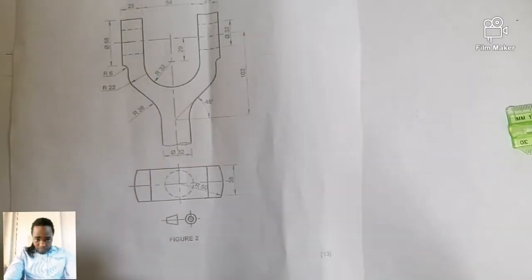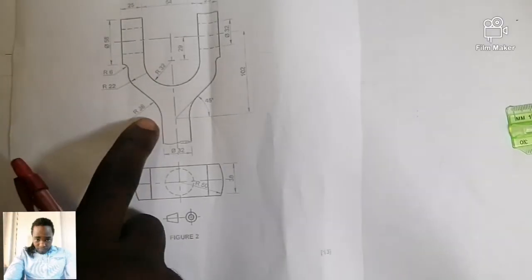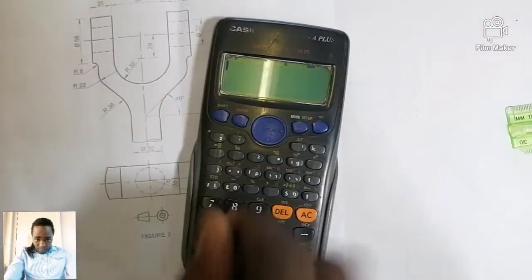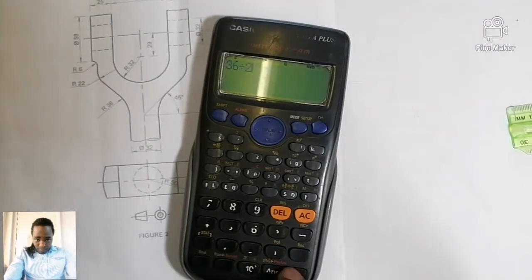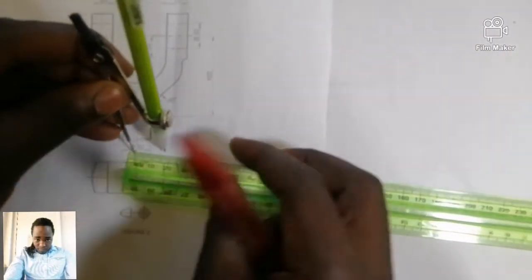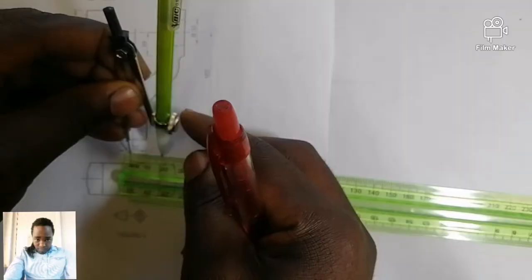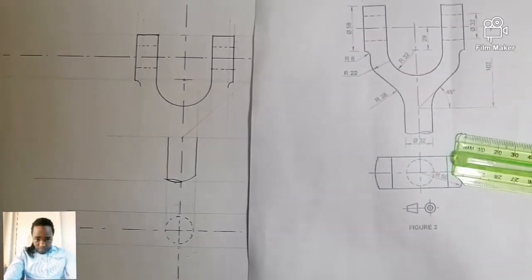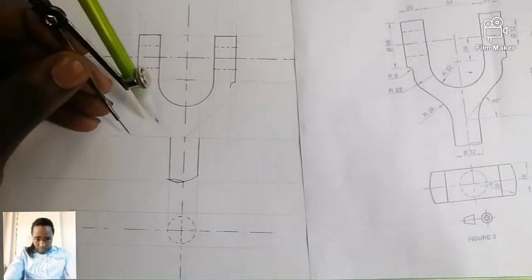Before that, it would be an advantage for us to start with a radius of 36 millimeter. You understand? So 36 divided by 2, 18 millimeter. This is 18, 19, 20. This is 18. 18 millimeter.